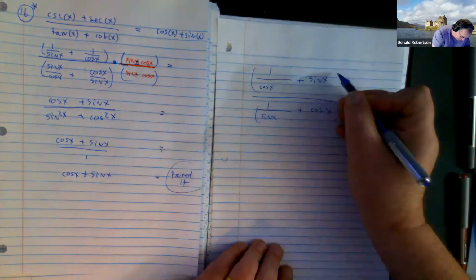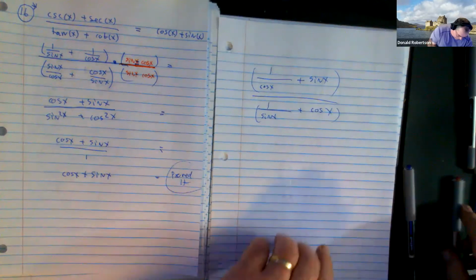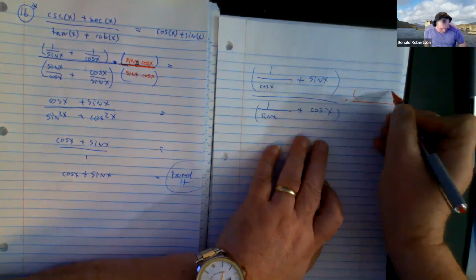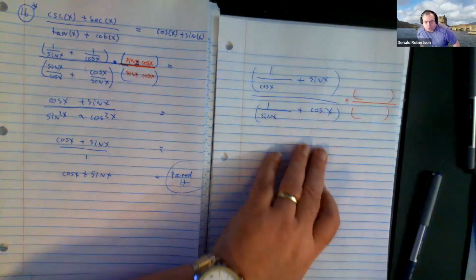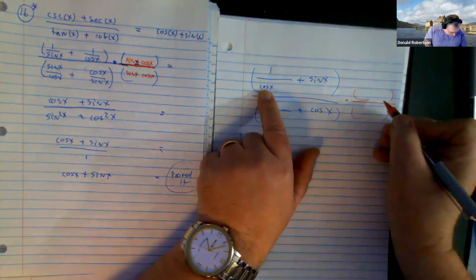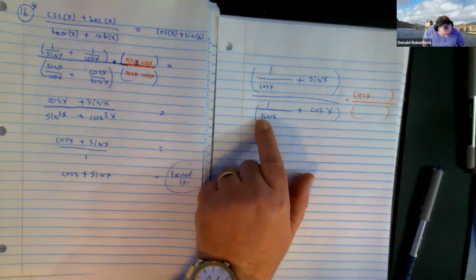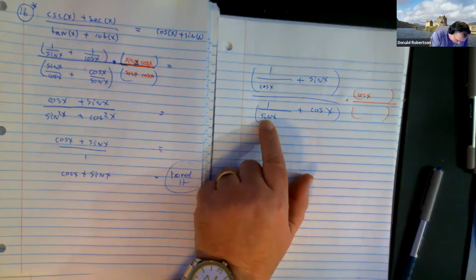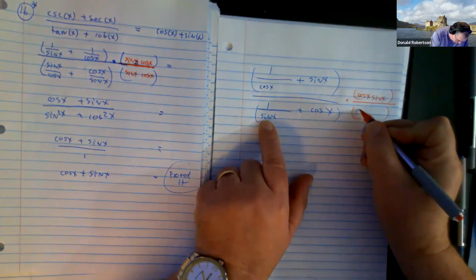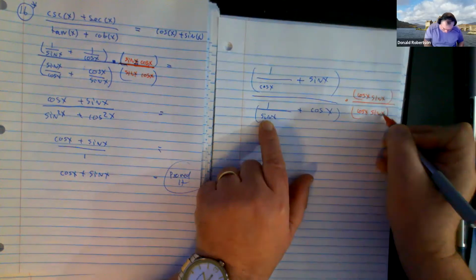If I wanted to get rid of these two fractions, I'm going to use that special version of one trick. I'd look at the top and say, cosine x has to go away, so I'm definitely going to use a cosine x. Then I look at the bottom and say, that's not going to help this one, but the sine x will. And in this case, you must do the same at both the top and bottom.